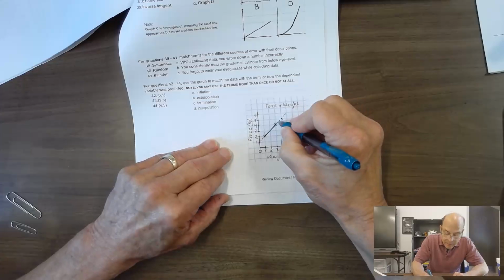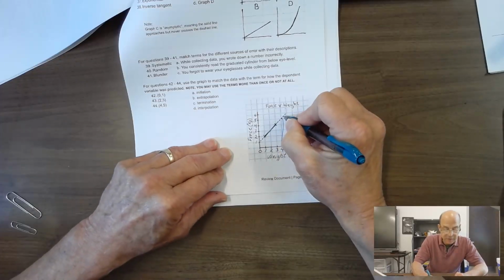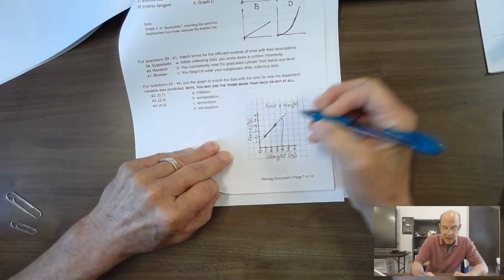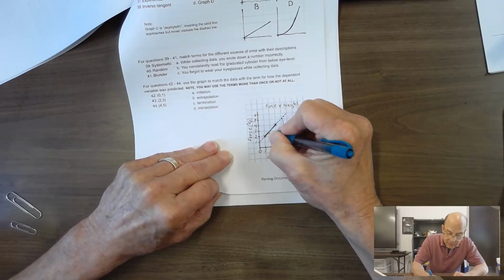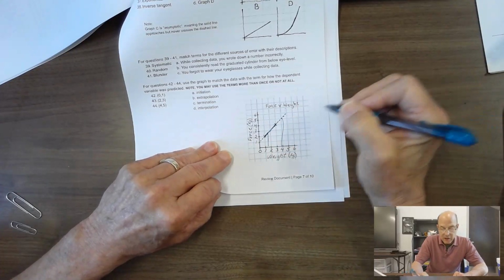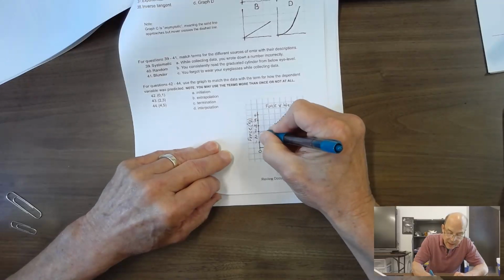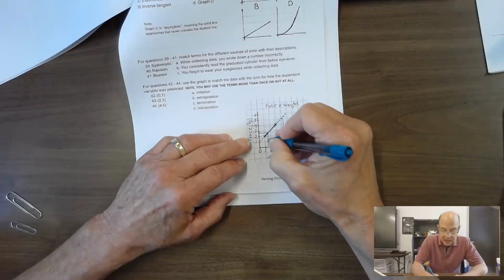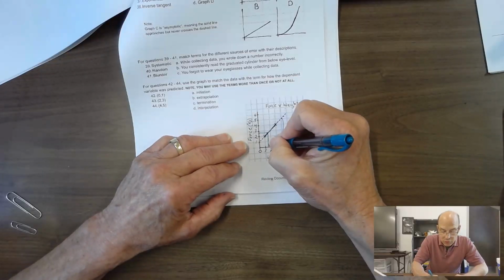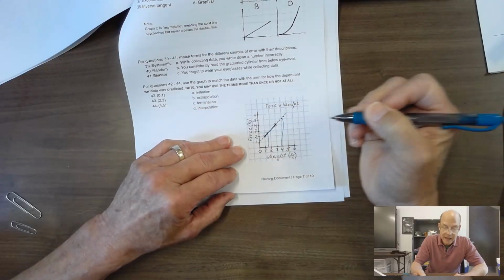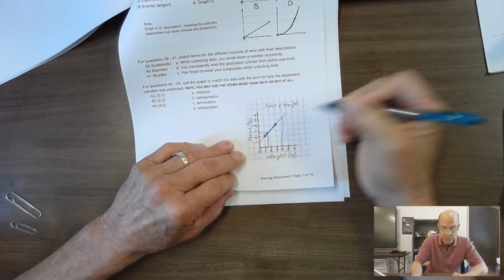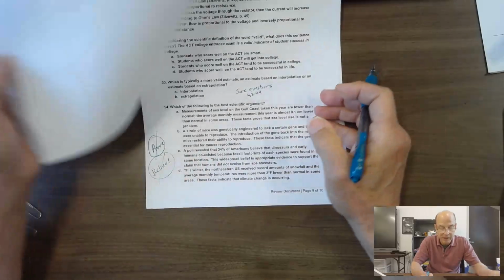So extrapolation is beyond your range of data, and interpolation is within your range of data. It's a safer bet that if you pick a value right here, then you're going to be able to make a better prediction about the results that you would get. And I would hazard to guess that you would also have less error in your prediction. You would have less experimental error when you're interpolating rather than when you're extrapolating.